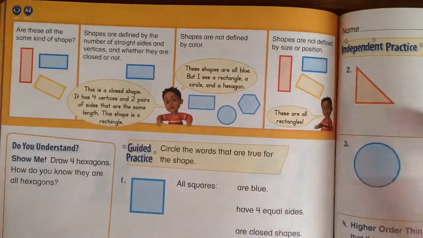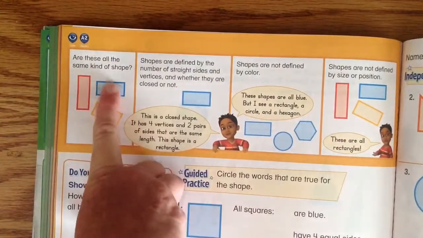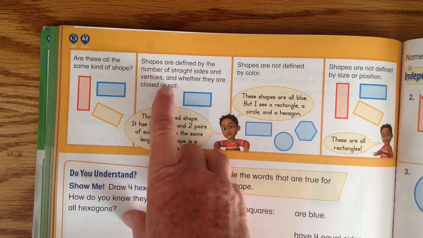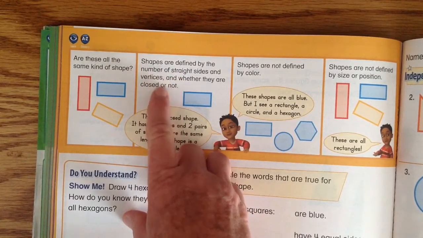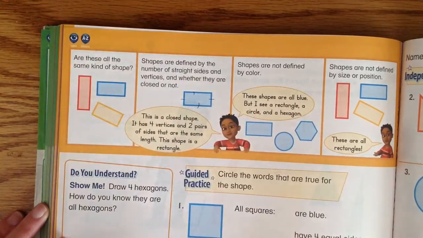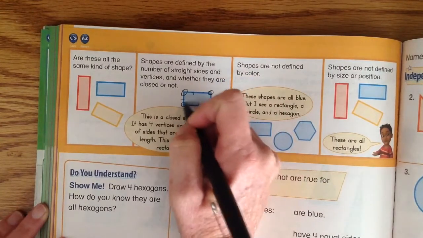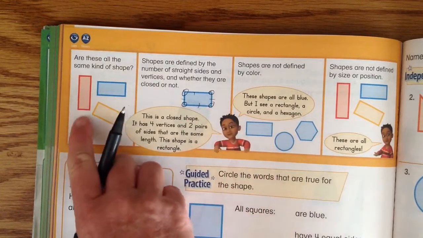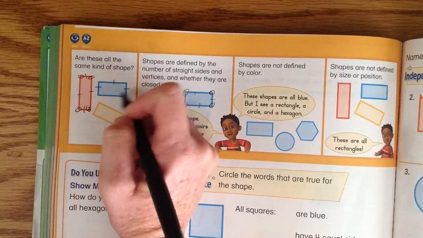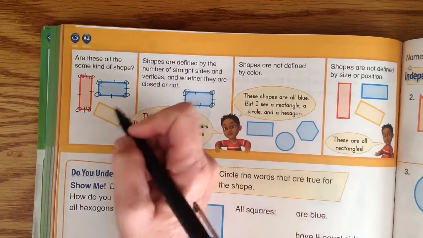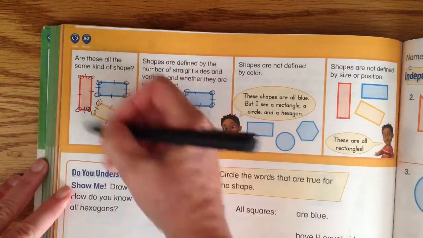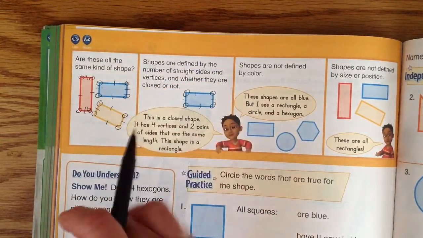Let's go ahead and turn to page 754. Up at the top, it asks the same question. Are these all the same kind of shape? Shapes are defined by the number of straight sides and vertices, and whether they are closed or not. So this blue one has 1, 2, 3, 4 sides, and 1, 2, 3, 4 vertices, and it's closed. All of these have 4 sides, 4 vertices, and are closed. These are all the same shape because they all have 4 sides and 4 vertices.